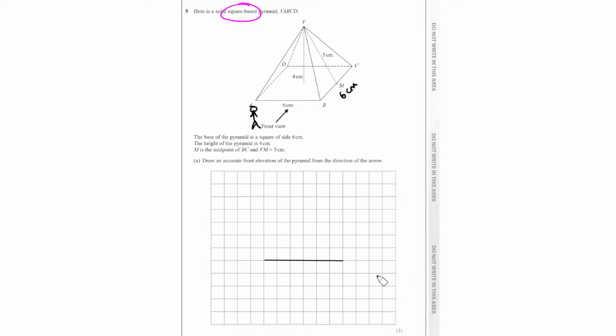Oh yeah, the plan would be 6 by 6. You're right, the plan would be a square, 6 by 6. The front elevation is just looking at it from the front. So yes, it is 6 by 4 and obviously a triangle. So what's that? 1, 2, 3, 4. It'd be an isosceles triangle, right? Obviously the point has to be right in the middle. So something like that.